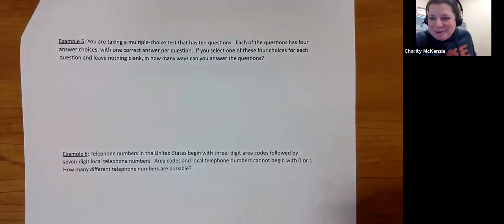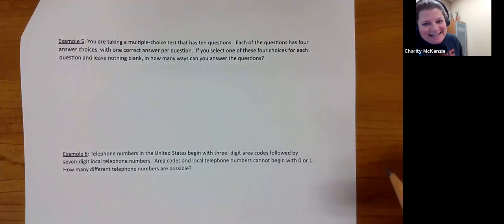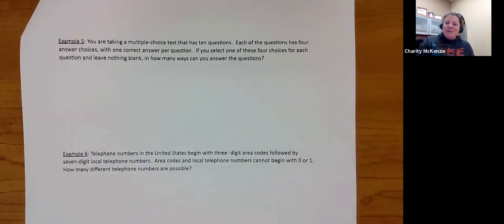You're going to take a multiple choice test, but you didn't study. So how many options are there really for you to choose from? This so leads into probability. So each of the questions has 4 answer choices, so A, B, C, D, with 1 correct answer per question. If you select one of the 4 choices for each question out of 10 questions, how many ways can you answer questions on your test?